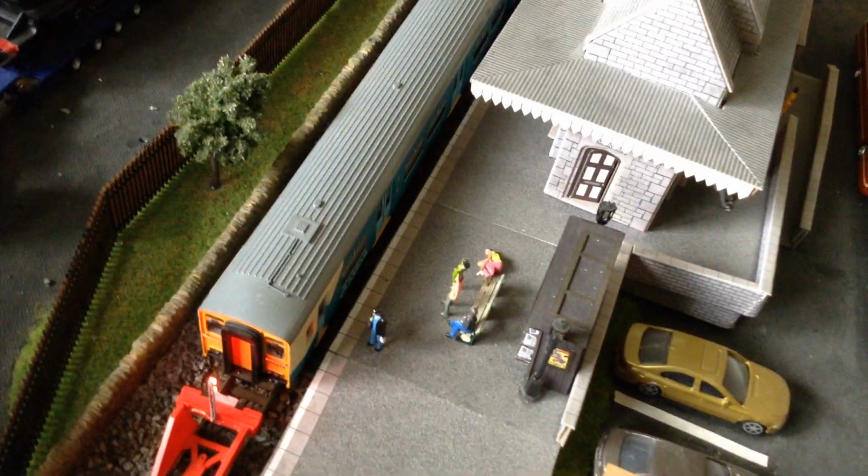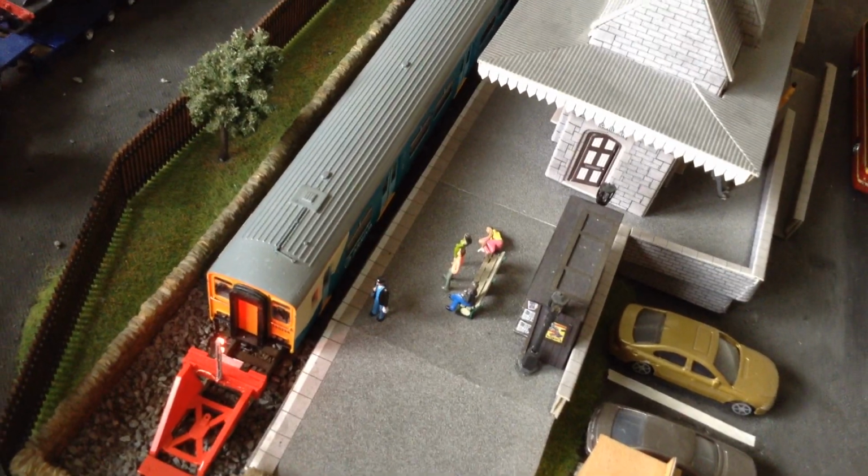Oh, I've just noticed something. I've got a drunk on the station. I'll have to get the police to fetch that one out.